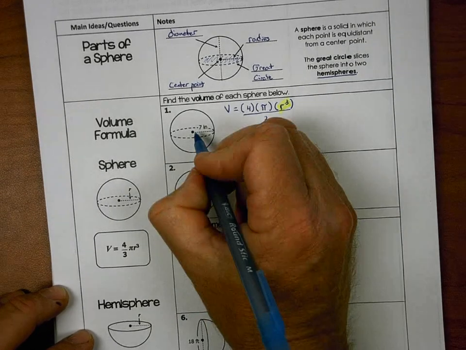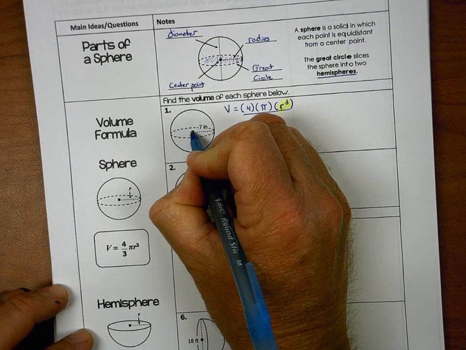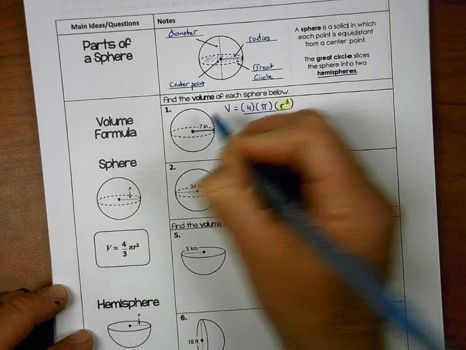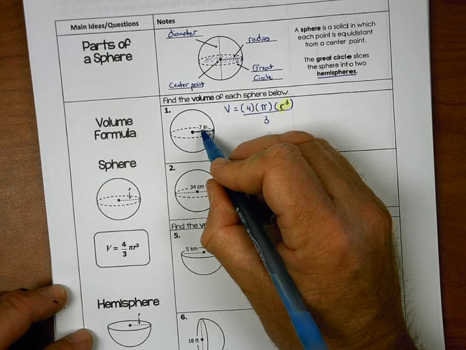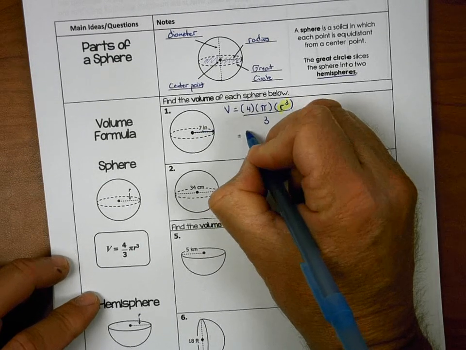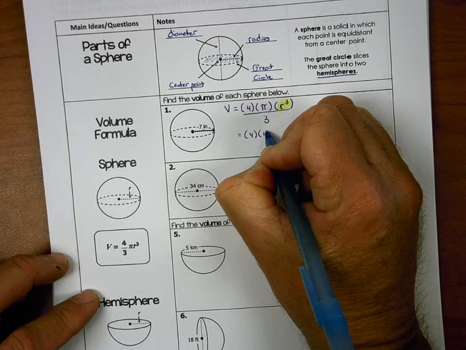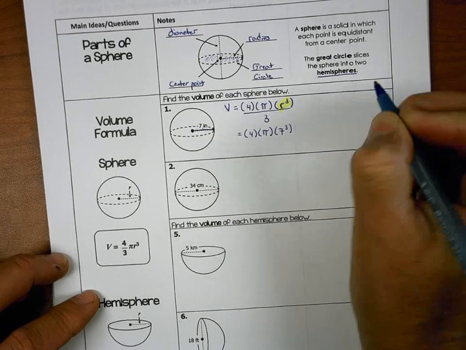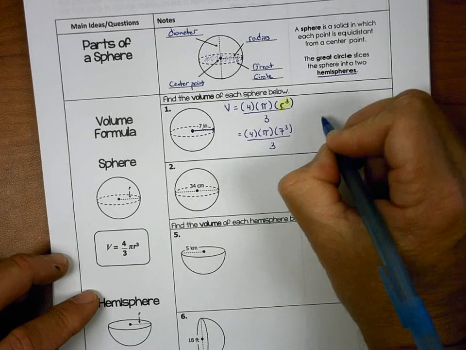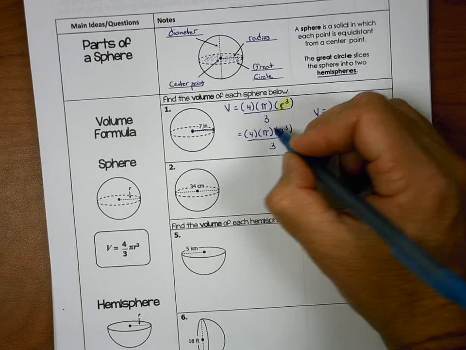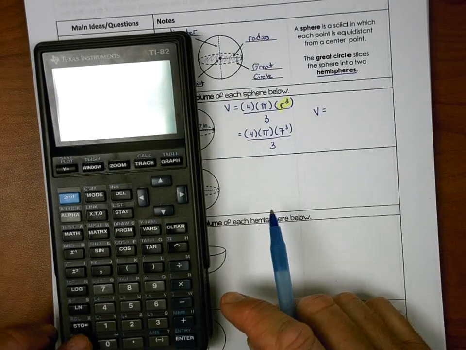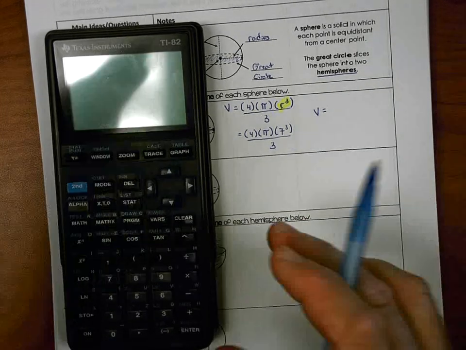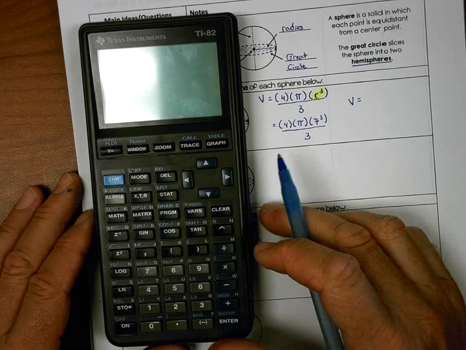In number 1, we've got this line segment going from the center point of the sphere to a point on the sphere, so that is the radius. In place of the radius, we're going to substitute the value of 7. So I'm going to take 4, multiply it by pi, multiply it by 7 cubed, or 7 to the third power, and then divide by 3. Once I know the radius, I just write it down, and then I go to my calculator and let my calculator do all the mathematical computations for me in order to find the volume here.